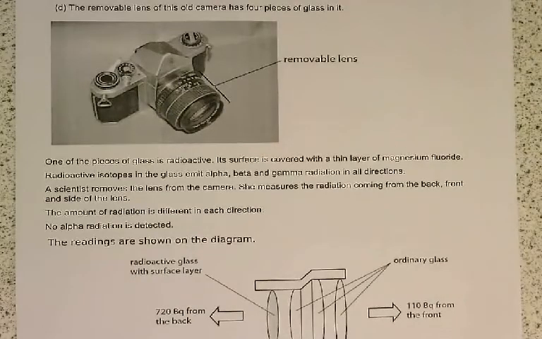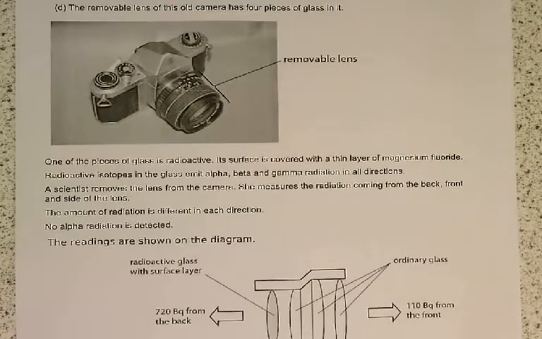I'm just going to talk through this question about radiation, and it's a tricky question for students to answer because it asks a question about a new context we may not have covered in the classroom. But with a little bit of thinking about it and applying the knowledge that we do know, it's actually quite a simple question, quite easy to score all 6 marks.